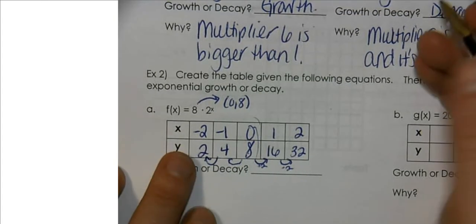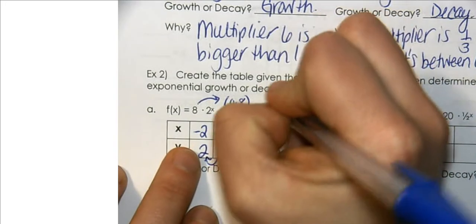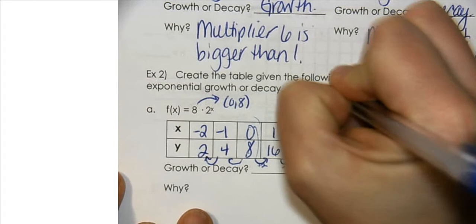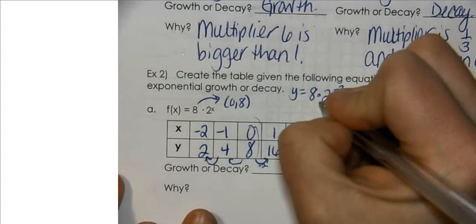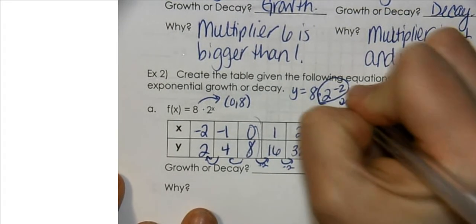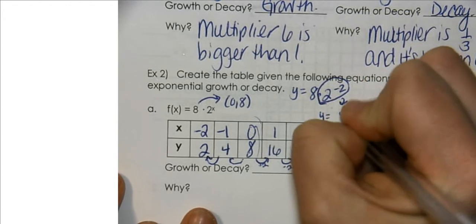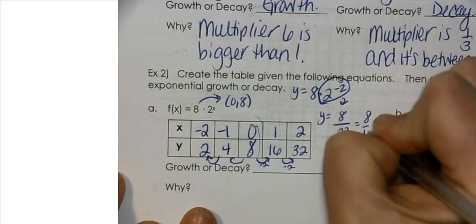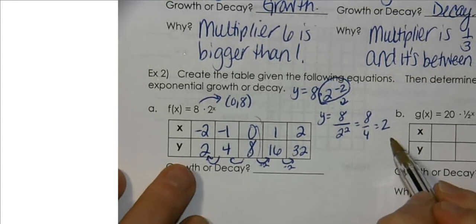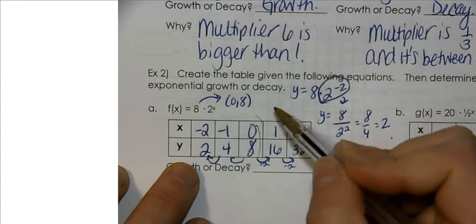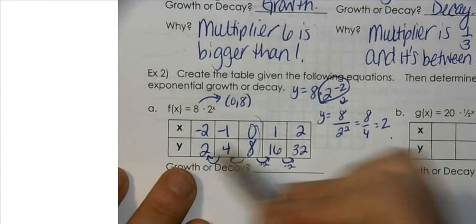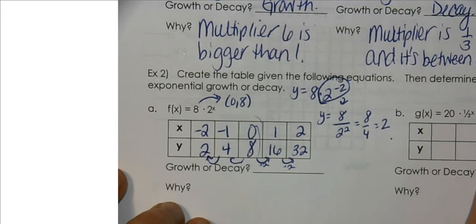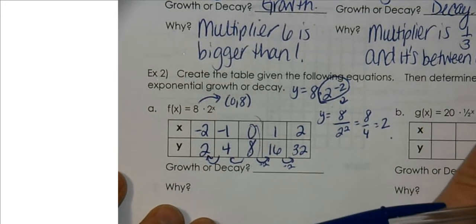Like, let's let x equal -2. Then that would mean y is equal to 8 times 2 to the -2nd power. Now, 2 to the -2nd power is not happy where it's at, so I'm going to bring it down to make this 8 over 2 squared, which is 8 over 4, which is 2. And voila, isn't that what we ended up getting? You plug in -2, your output is 2. And you can do that each time for every single value. Both approaches are absolutely appropriate and correct for these types of problems.